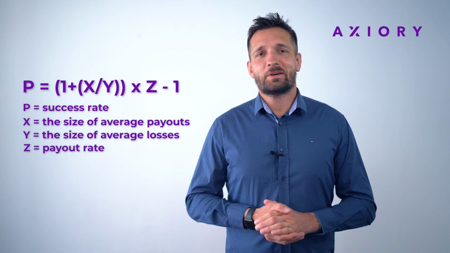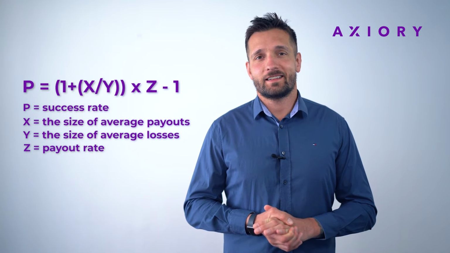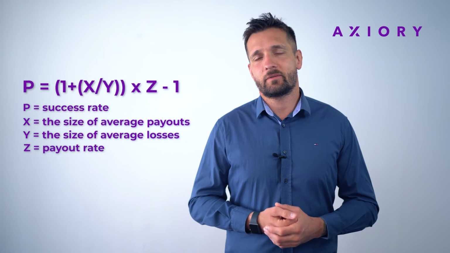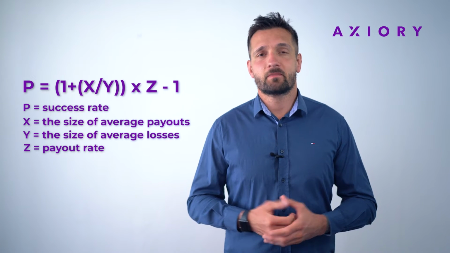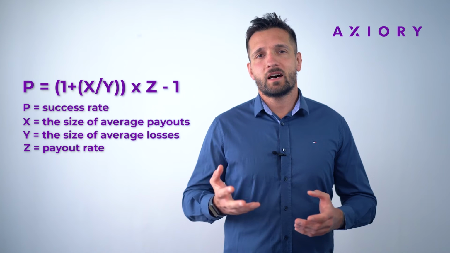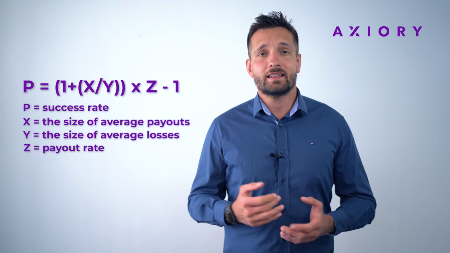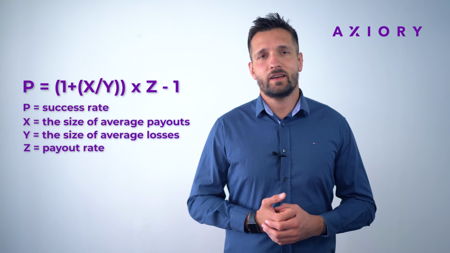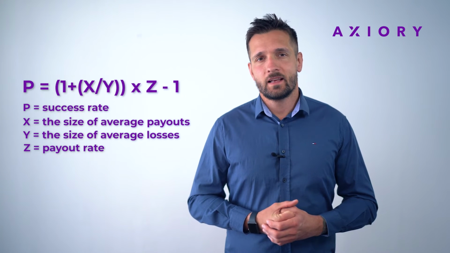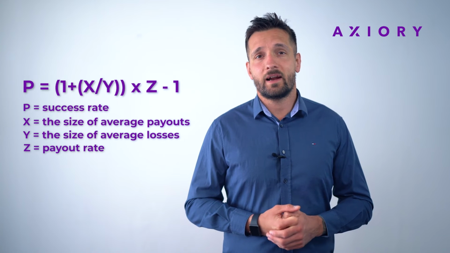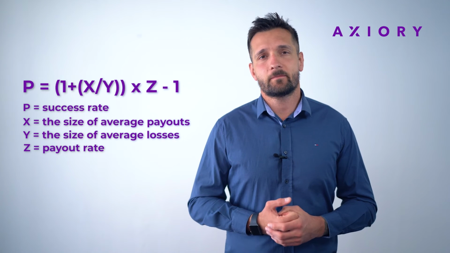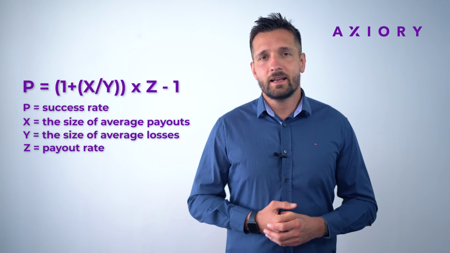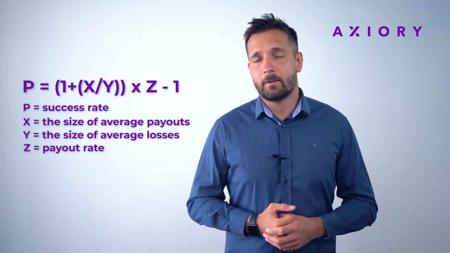Let's do a few calculations and let me show you how to calculate success rate. You can see the equation on the chart. Let's go. So imagine that you had 10 trades. Out of 10 trades you had 8 profits and 2 losses. So the payout rate is 80%, 0.8 if you will. Then we need to calculate average win.